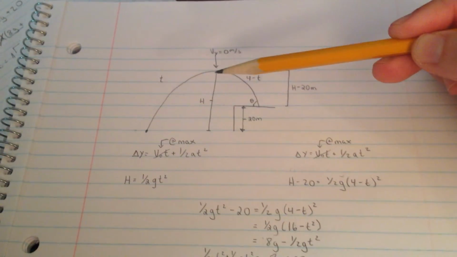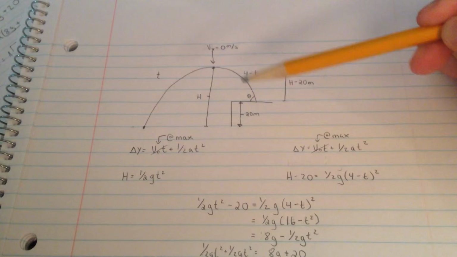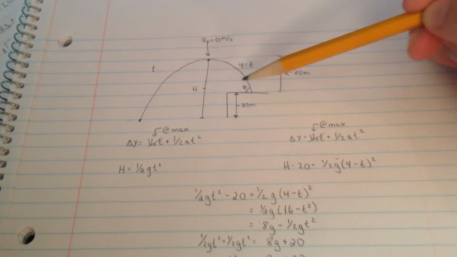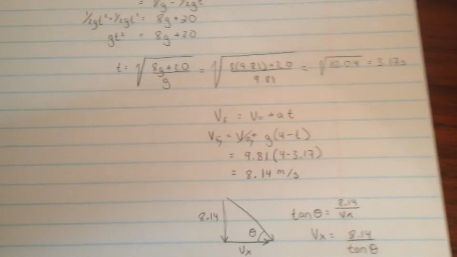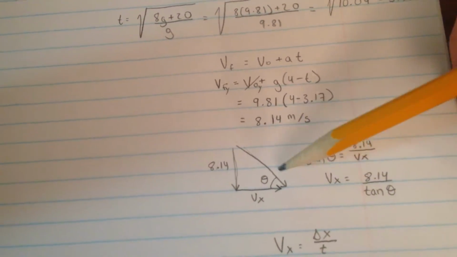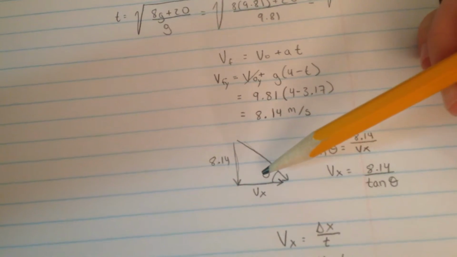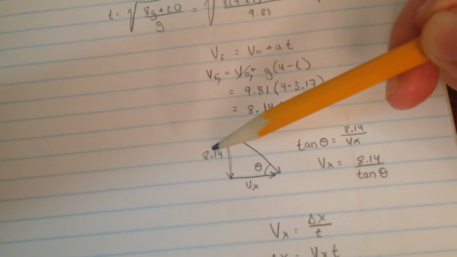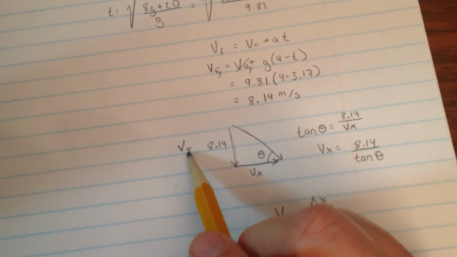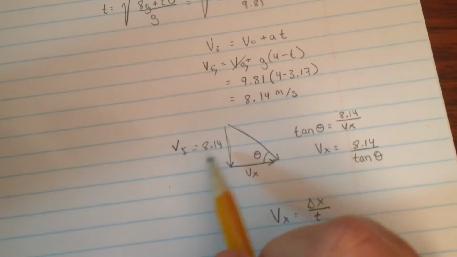And now I can solve for this time from here to here, which is what I would want to do because I have this component. I have this angle. Okay, so I redrew the last part of the parabola down here for you to show you that we have this angle. We want to basically determine the final velocity here. I didn't write that down, but this is the final velocity in the y component.